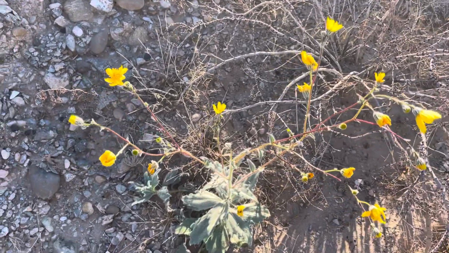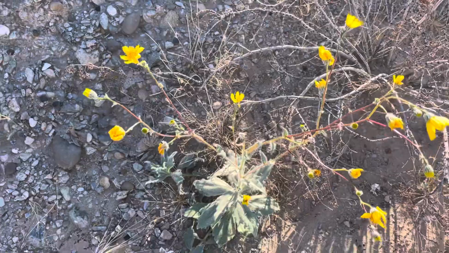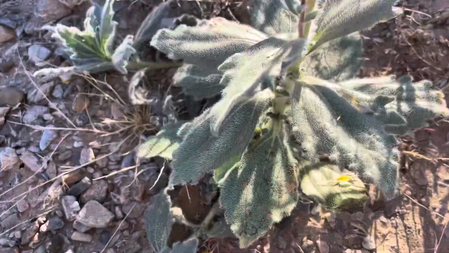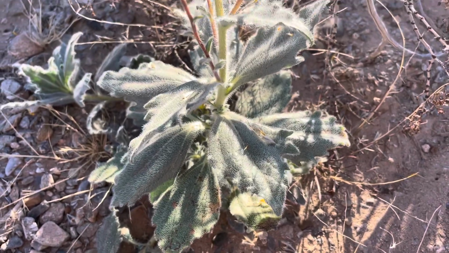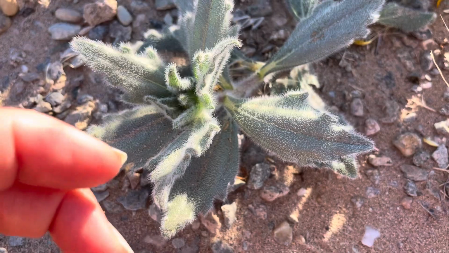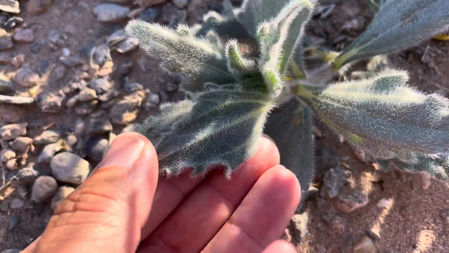Now it's December, so it's not its peak bloom period, but you can still see it's blooming. And another common name for this plant is the hairy desert sunflower, and you can see why. Check out these hairs on the leaves. They're quite impressive.